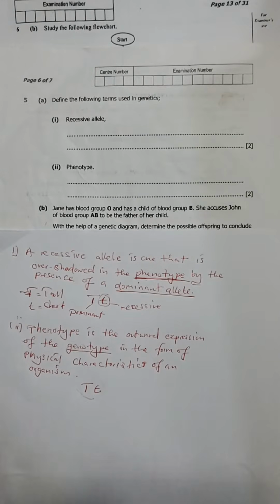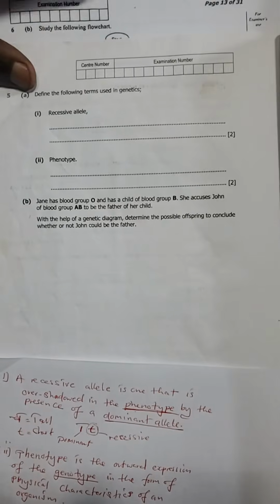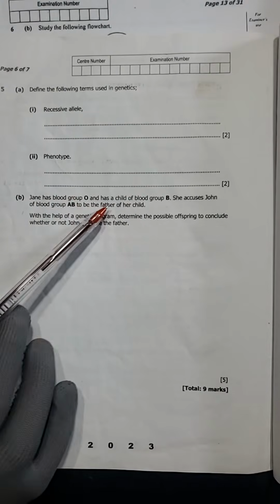Okay, let's get back and look at this question here. Jane has blood group O and has a child of blood group B. She accuses John, of blood group AB, to be the father of her child. Now, we are asked to use the genetic diagram to determine whether John could be the father or not.